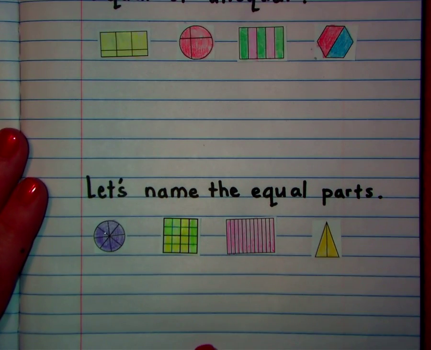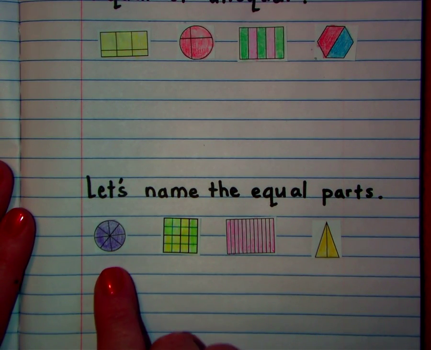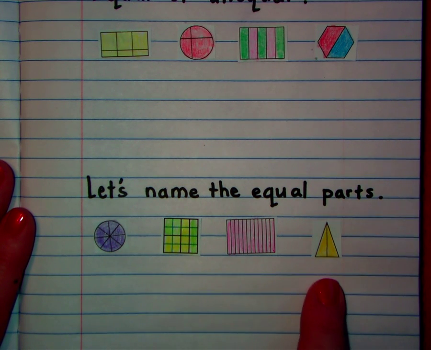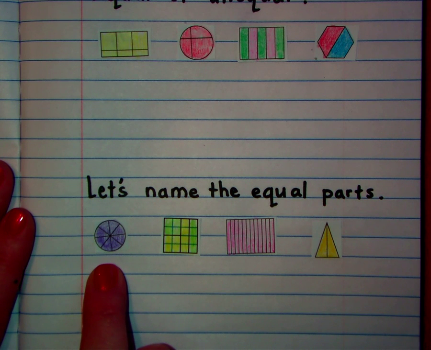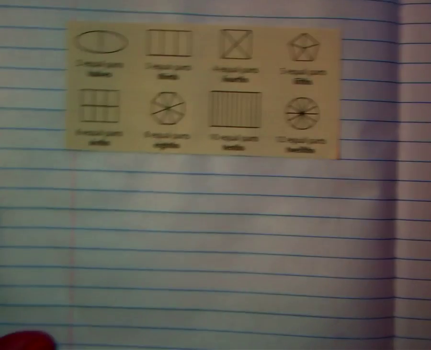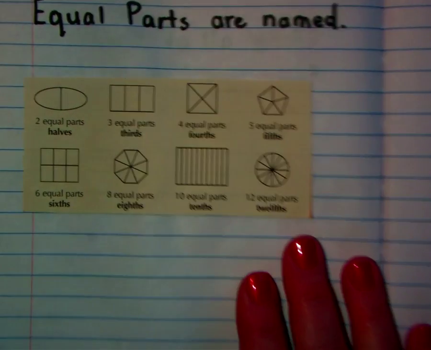Now, we want to talk about naming equal parts. If we look at these, we want to think about how many equal parts there are. Before we go on to that, I'm going to take a look at this here.